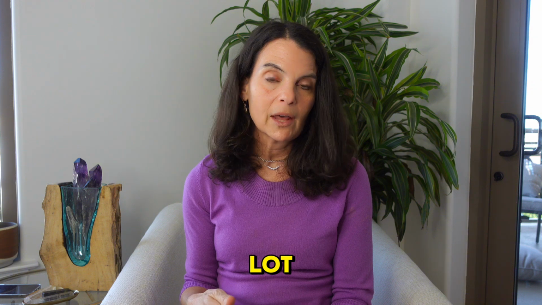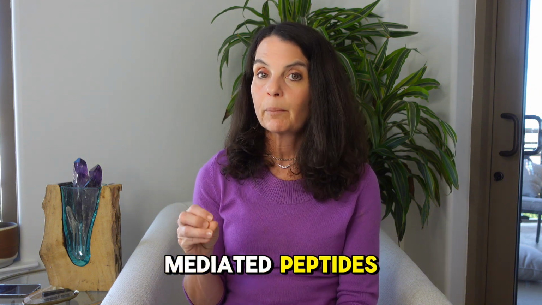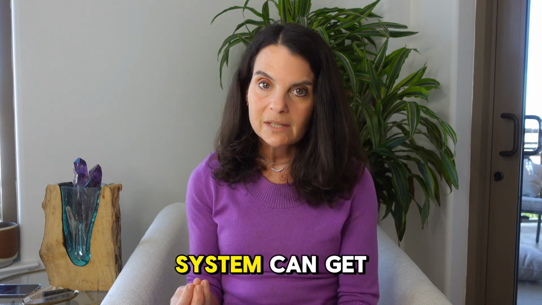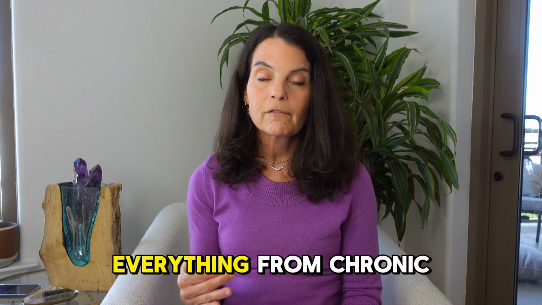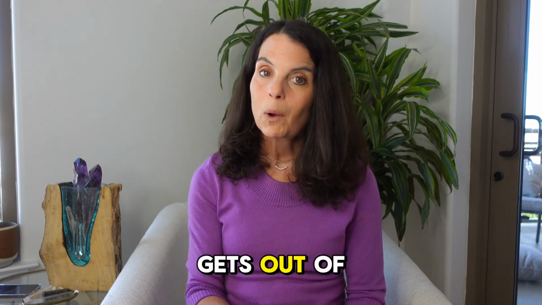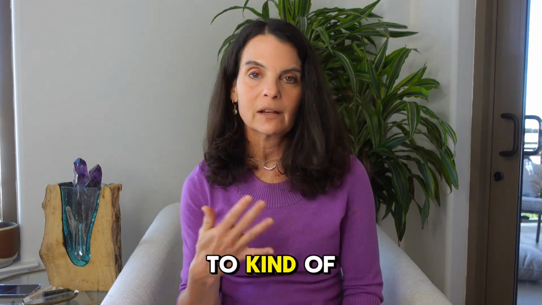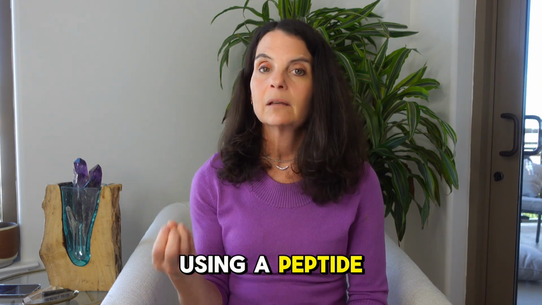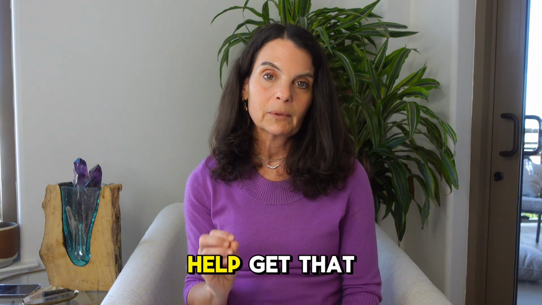One more that we like a lot are the TB, thymosin beta it's called, which are immune-mediated peptides. Your immune system can get out of balance in a lot of cases. We know that everything from chronic viruses, vaccine reactions, and more, chronic stress, the immune system gets out of whack, then we're just a host for lots of different infectious issues to kind of stay prevalent. Using a peptide like TB1 and TB4 will really help get that back in balance.